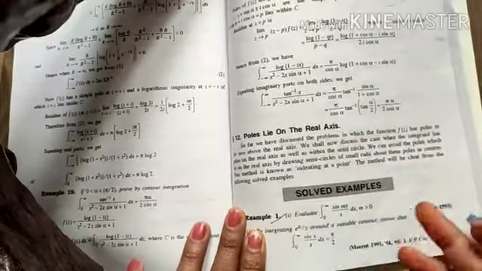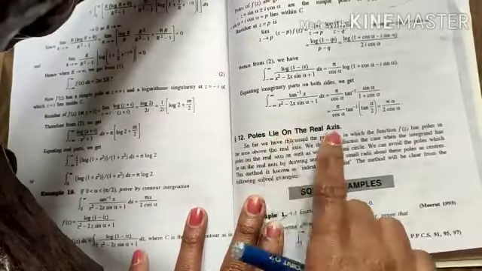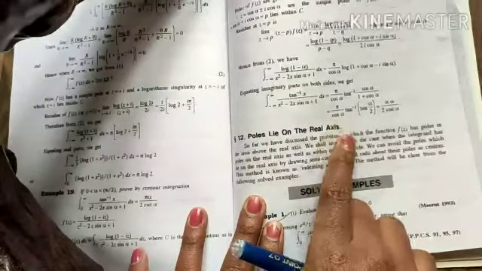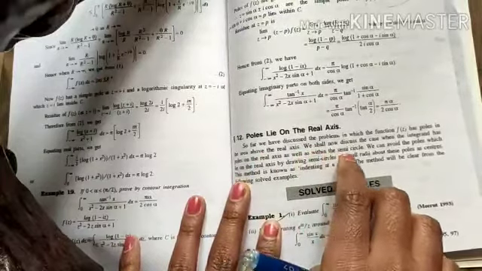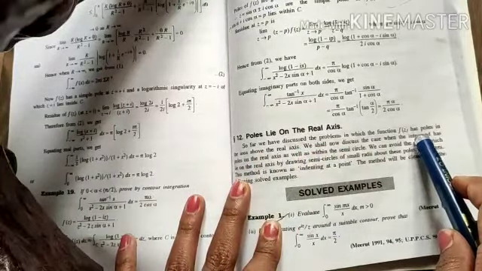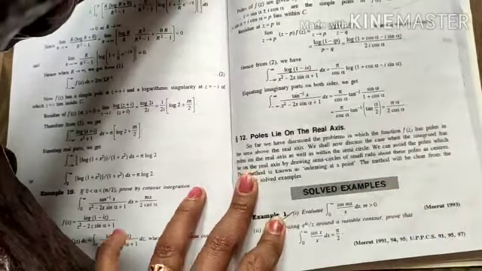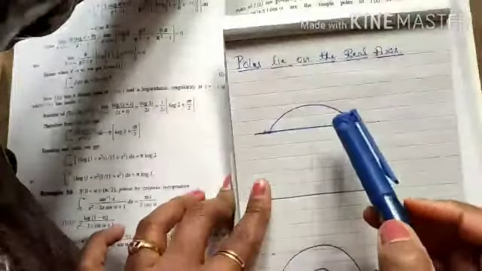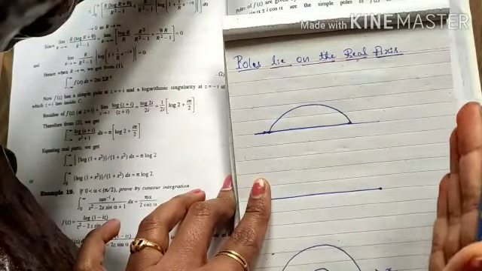Students, in today's class, let us consider the next type, that is type 4, which says the poles lie on the real axis. Clear? So now see here. So far we have discussed the problems in which the function f of z has poles in the area above the real axis. So all other types, type 1, type 2, type 3, and this is the last one, type 4.